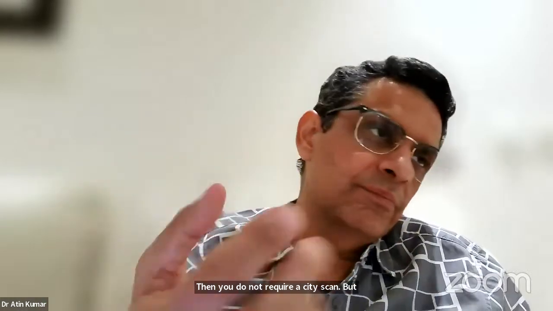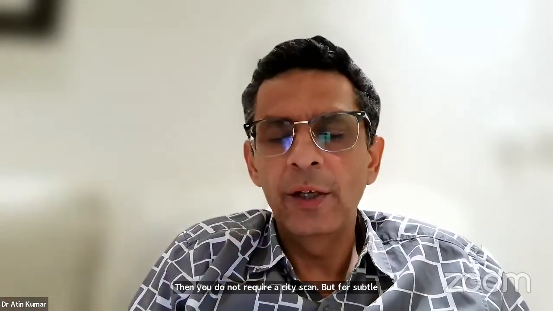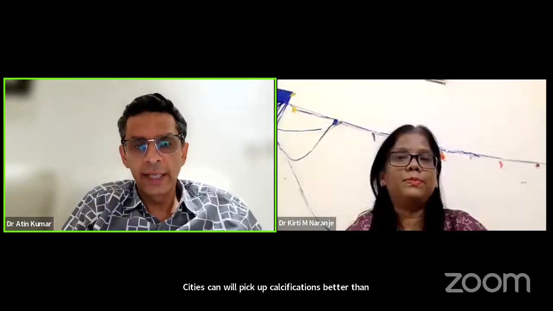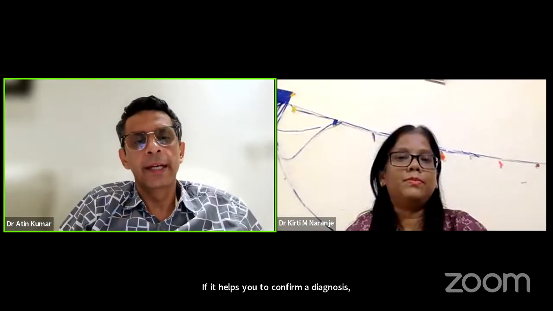But for subtle calcifications, which are not very bright, or if you do not have experience, then even MR, sorry, CT scan is the way to go. CT scan will pick up calcifications better than ultrasound, definitely, especially subtle calcifications. If it helps you to confirm a diagnosis, CT scan is definitely indicated.